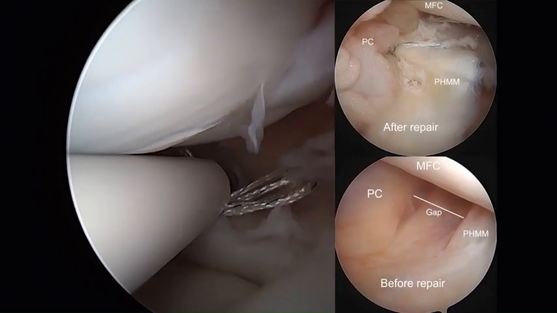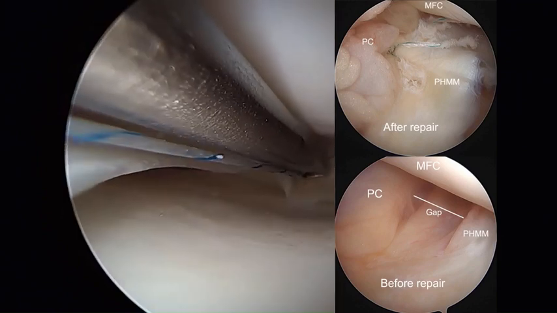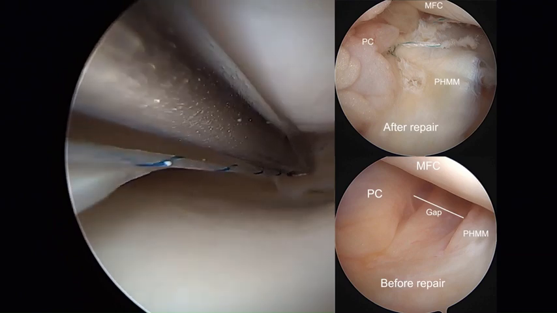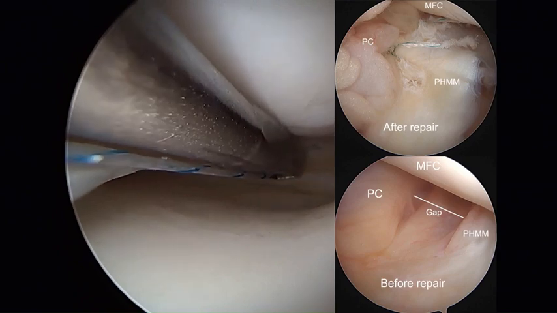The surgeon can observe the closure of the gap during suture tightening. The right lower picture shows the meniscocapsular gap before the repair of the ramp lesion. The upper picture shows the gap has closed after repair of meniscocapsular ligament.